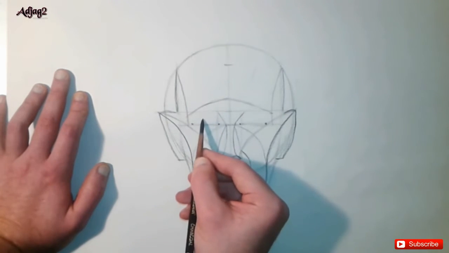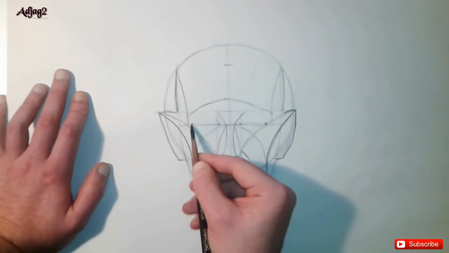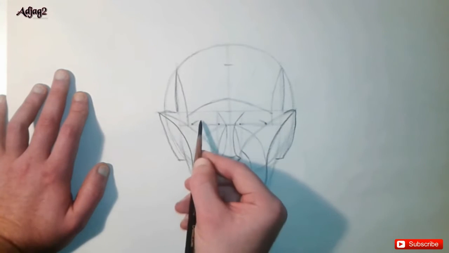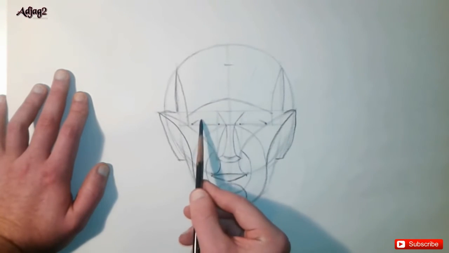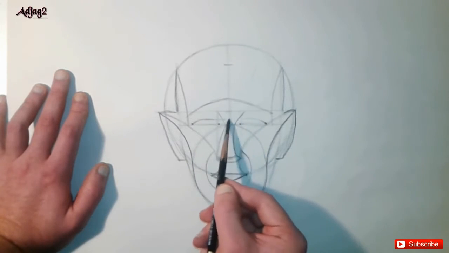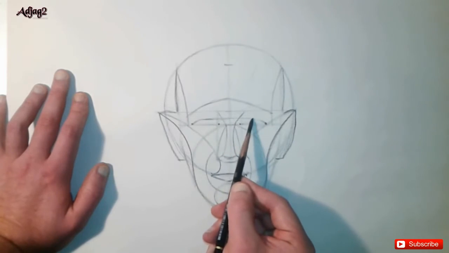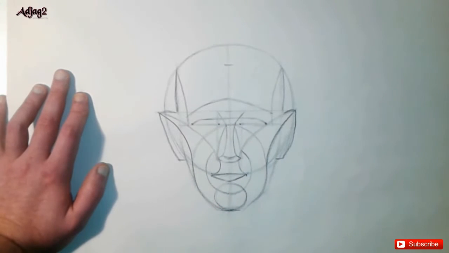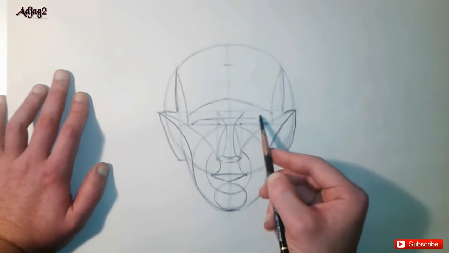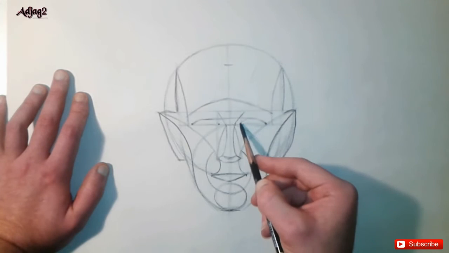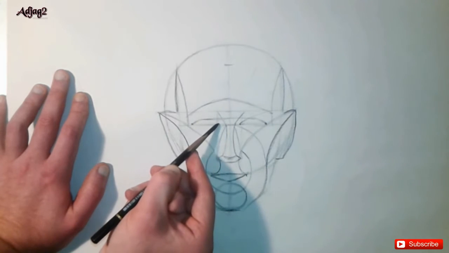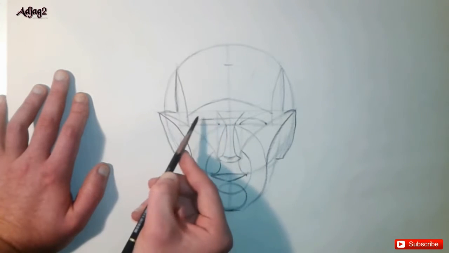And for this region, there's also a rhythm line that slightly bends from one side of the eye to the other. There's also a rhythm line that goes from the corner of the brow to the tear duct area. And this will give you the inside corner of the eye.